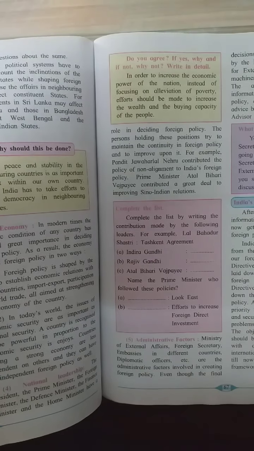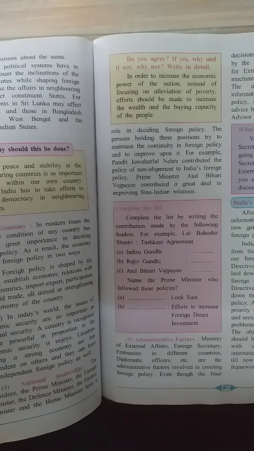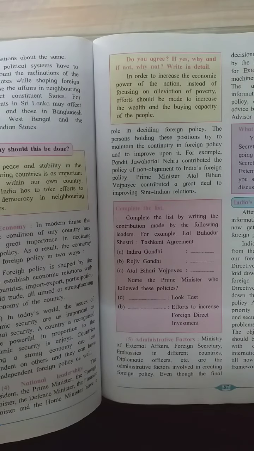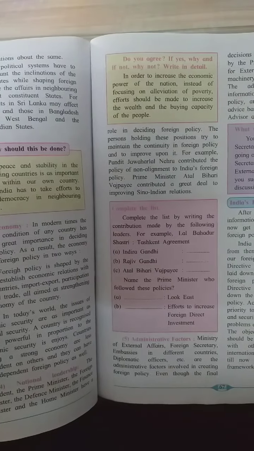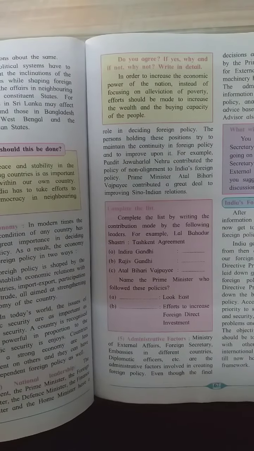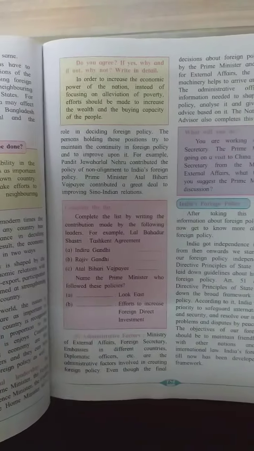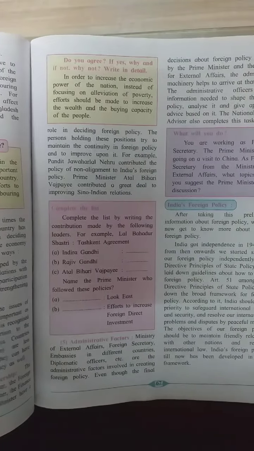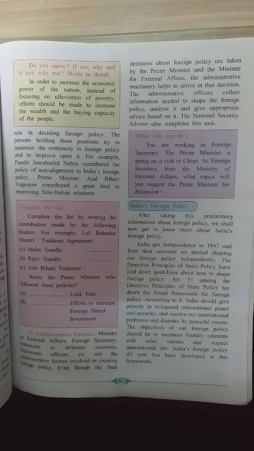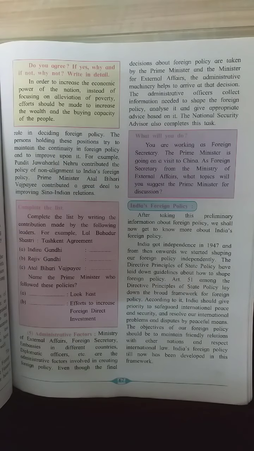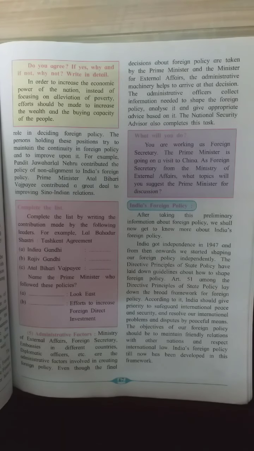And then the fifth one is the administrative factors. Ministry of External Affairs, Foreign Secretary, embassies in different countries, diplomatic officers, etc., are the administrative factors involved in creating foreign policy. Even though the final decisions about foreign policy are taken by the Prime Minister and the Minister of External Affairs, the administrative machinery helps to arrive at those decisions.